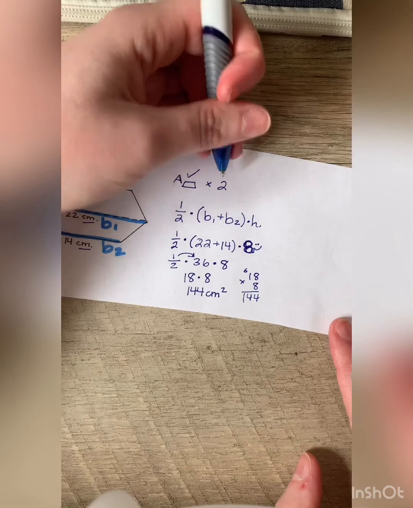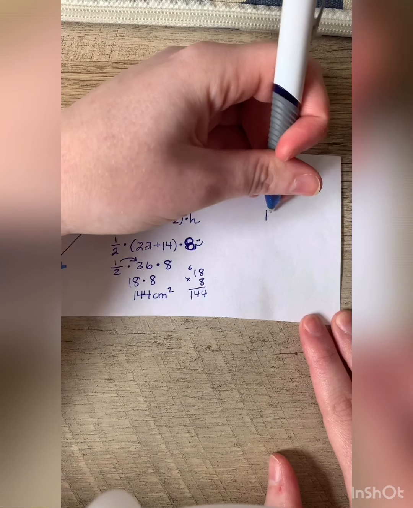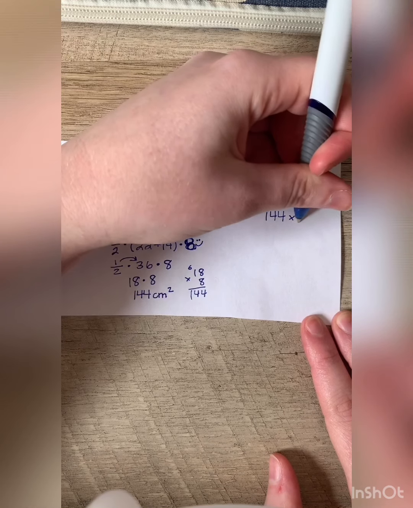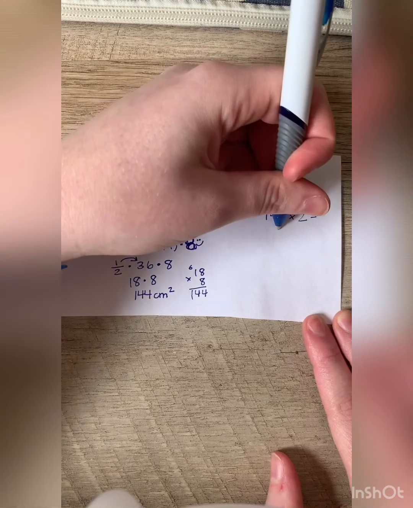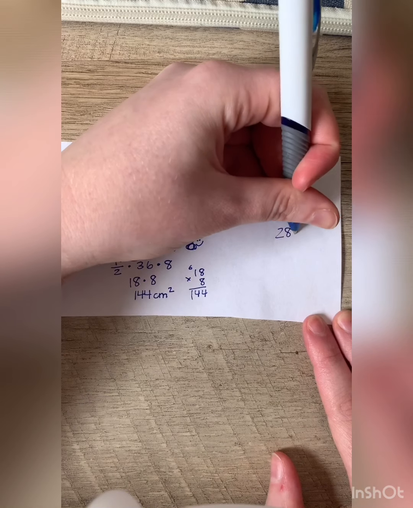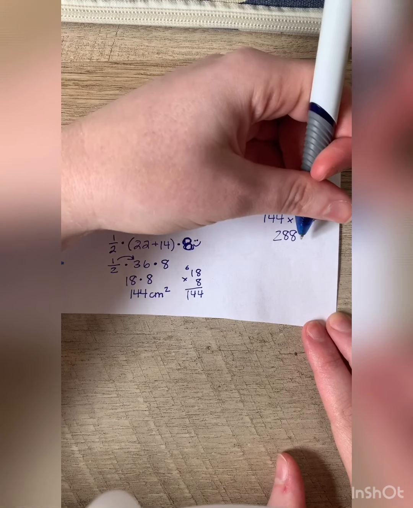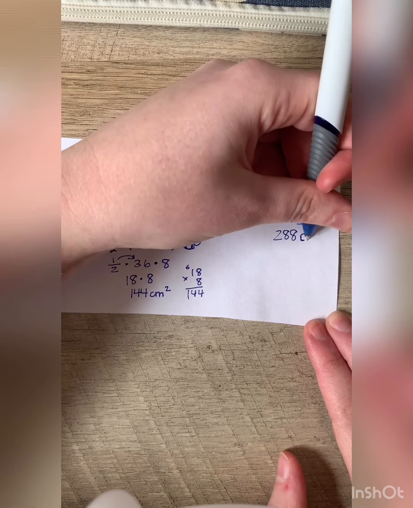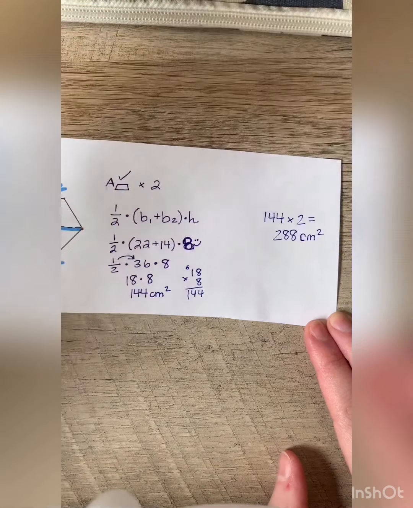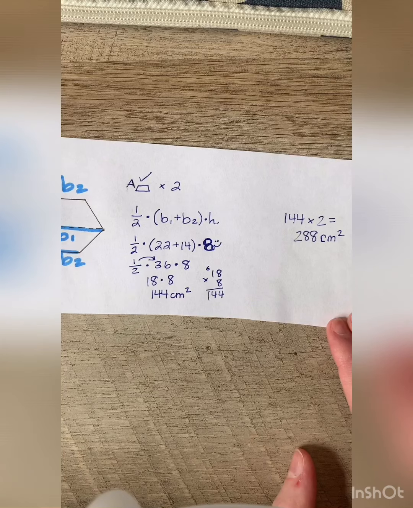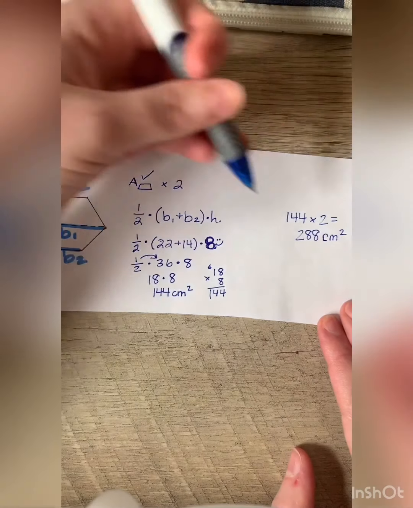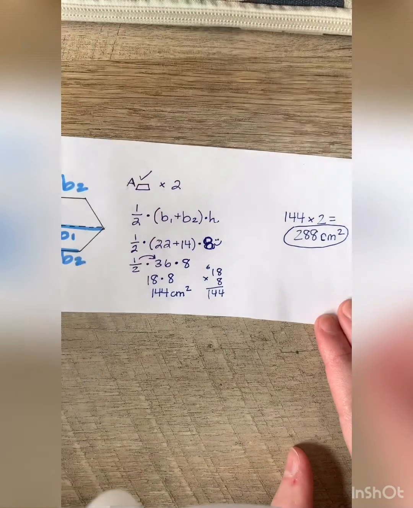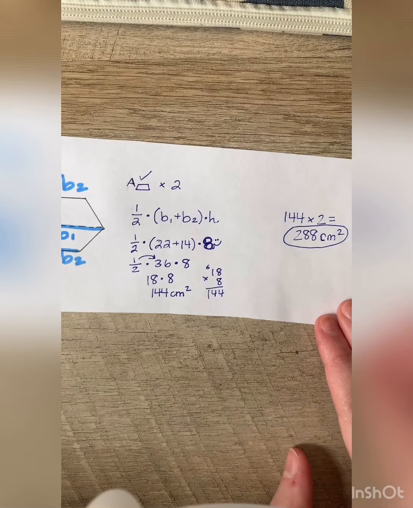Now I have to do my second step. I need to take that 144 and multiply it by 2, which gives me 288. And I leave it with its units, centimeters squared. So that tells me that the area of this whole composite figure is 288 centimeters squared.